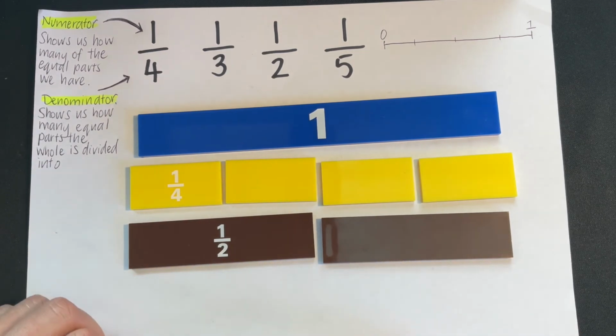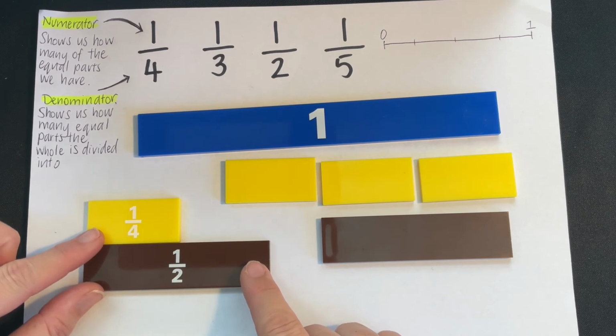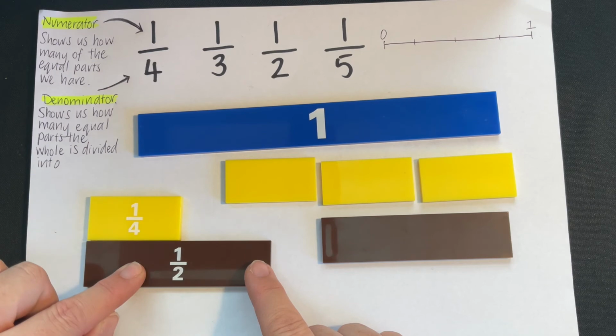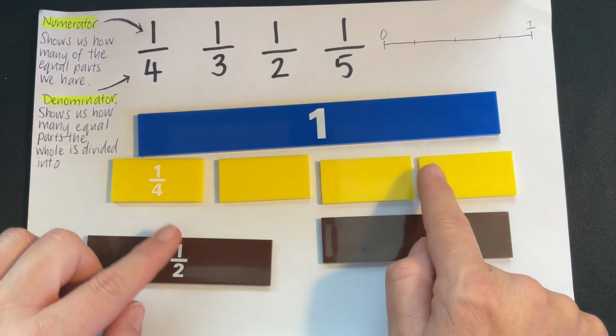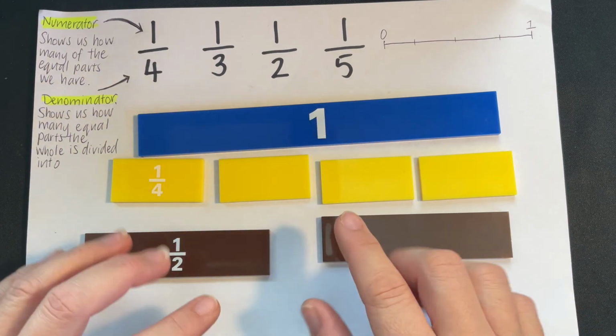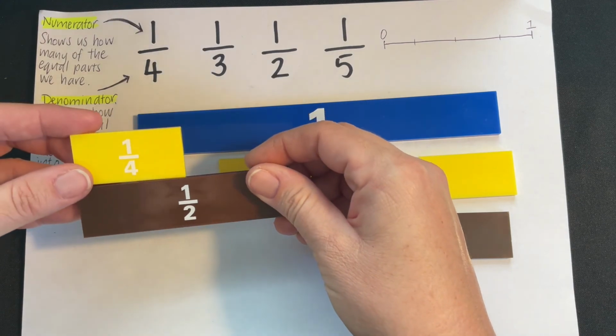Now, if we compare these two together, 1/4 and 1/2, we can easily see that 1/4 is smaller than a half. We need to make the connection that the larger the denominator, the more pieces it's going to take to make up a whole. So 1/4 is smaller than 1/2.